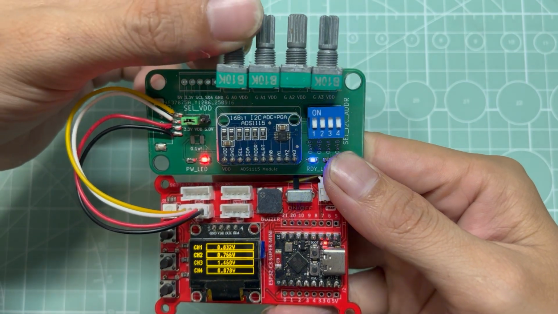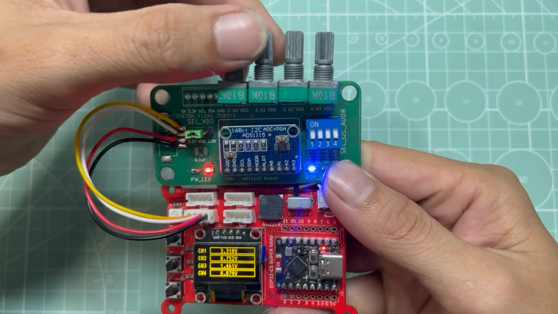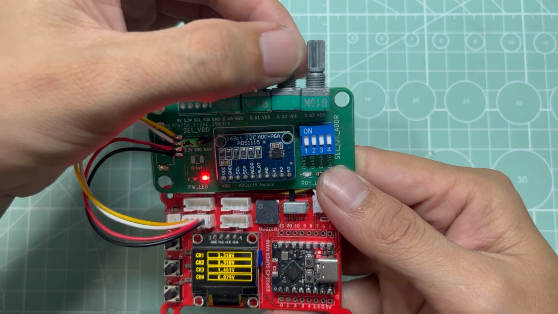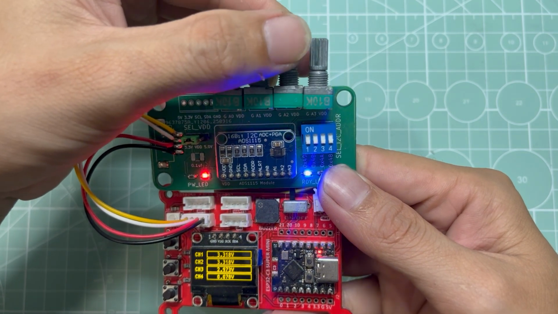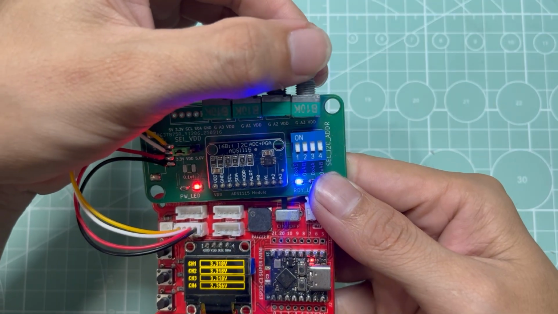Alright, that brings us to the end of this video. Today, I showed you how to use the 16-bit ADS1115 module to read analog signals through the I2C interface. It's a simple and effective solution for projects that require more accurate ADC measurements without adding a lot of extra wiring.